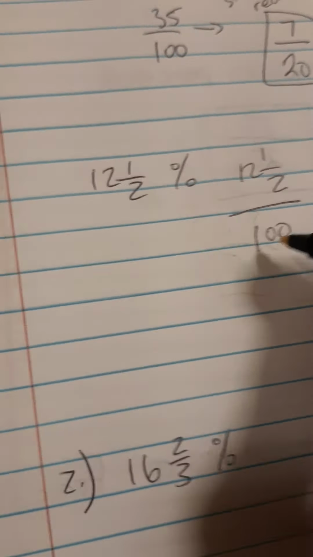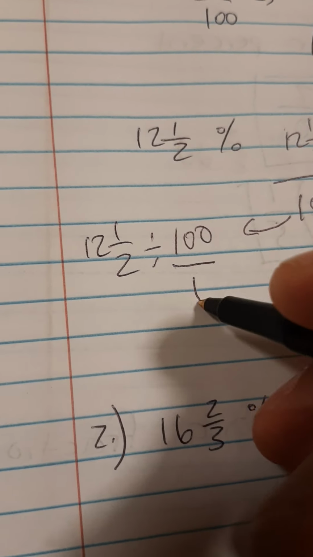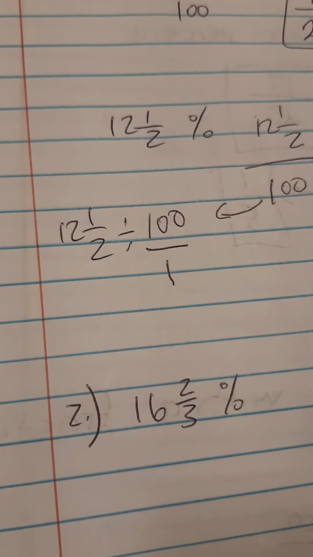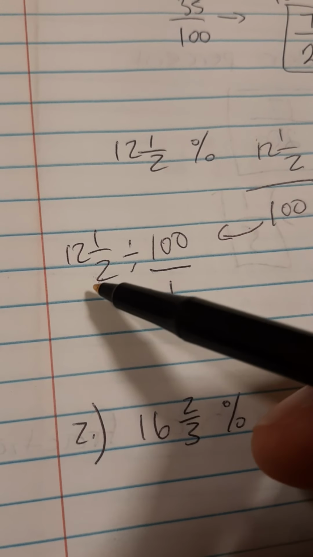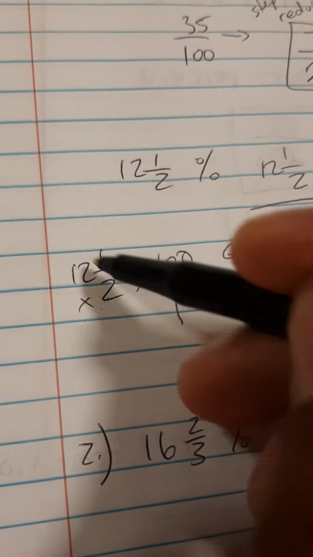12.5 divided by 100. We need to put that 100 over a 1. There we go. It's starting to look like a problem we can work with. But we have to do something about this mixed number. We have to turn it into an improper fraction, which means we multiply first, then add.